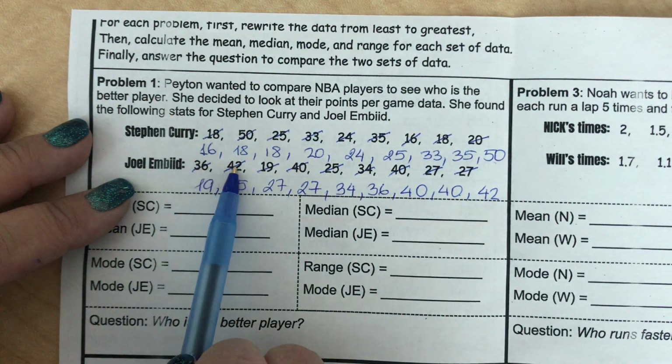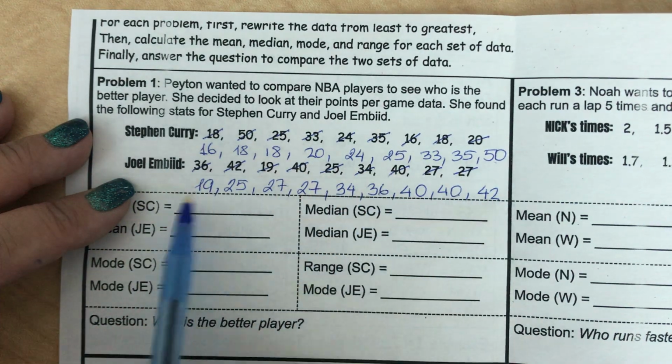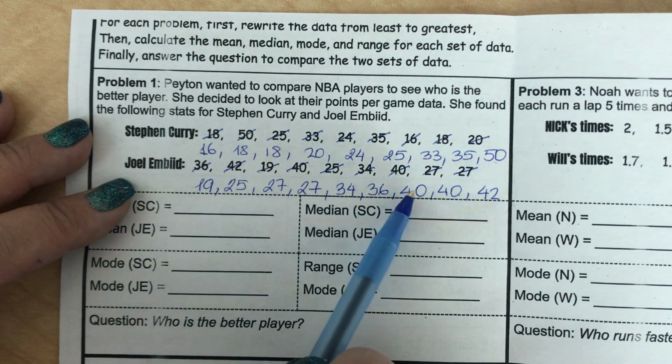Double check. 1, 2, 3, 4, 5, 6, 7, 8, 9.